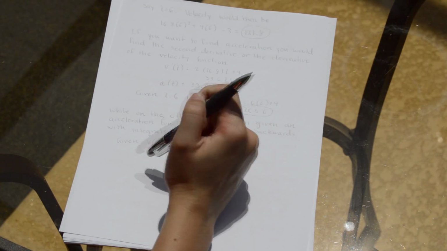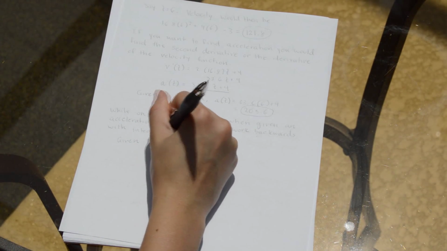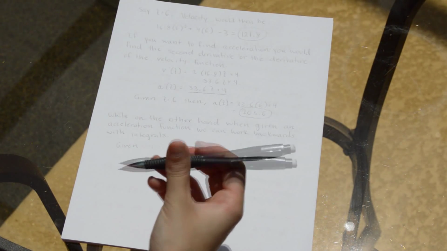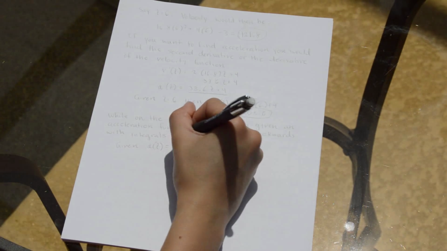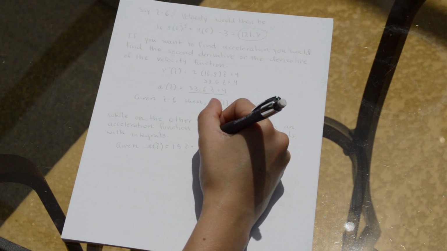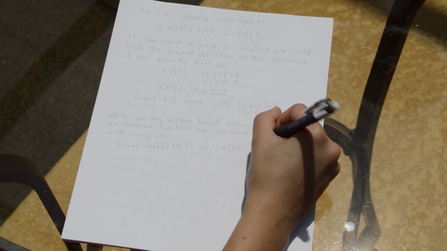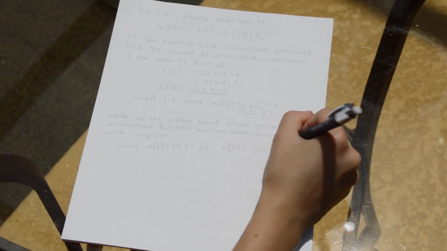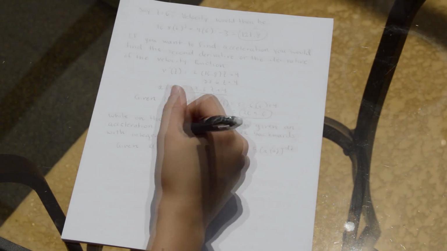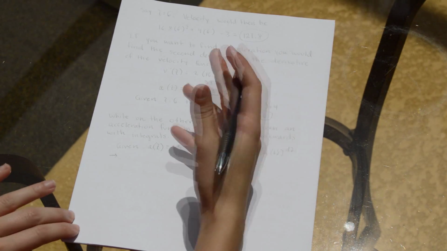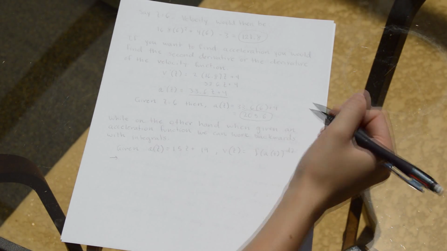Given a of t equals 15t plus 19, v of t equals the integral of a of t dt, which would mean that the integral of 15t plus 19 dt would be 15t squared over 2 plus 19t plus c.